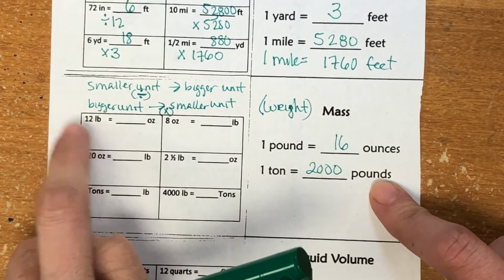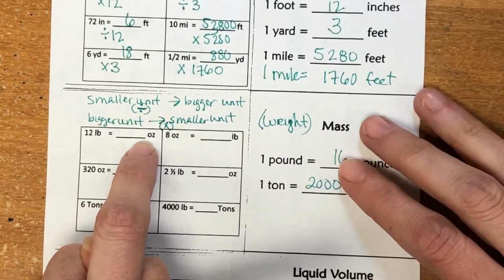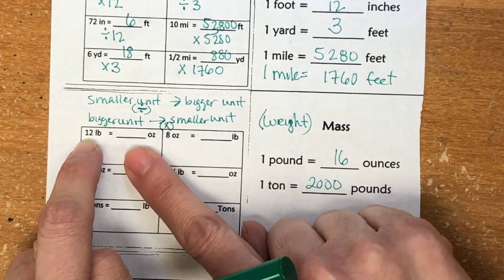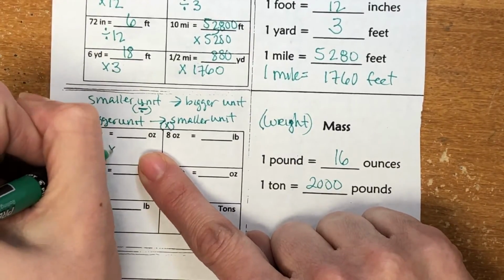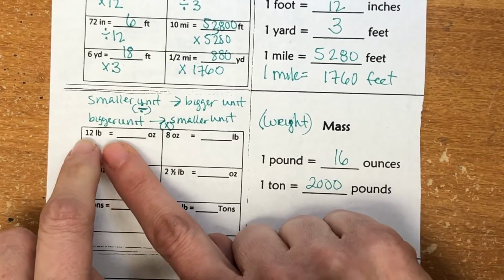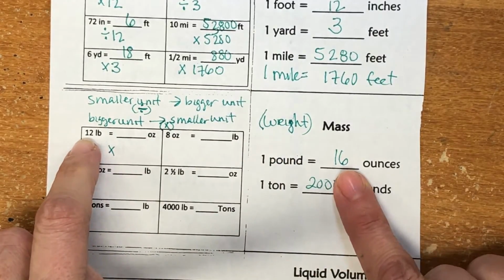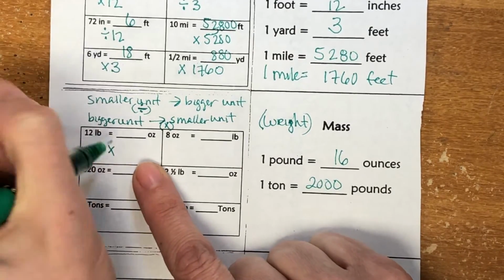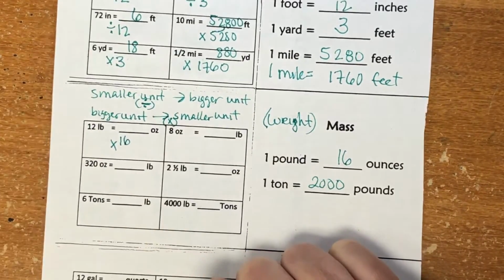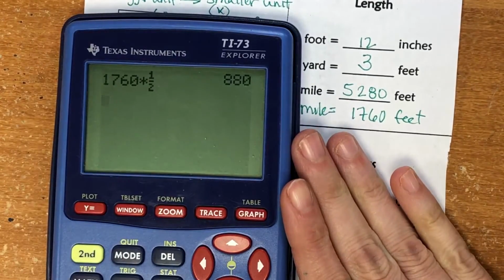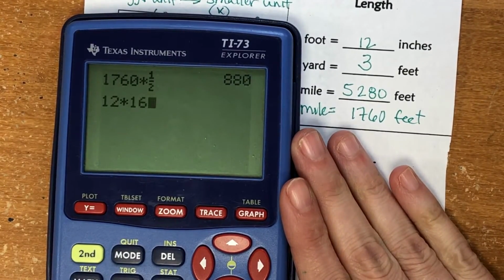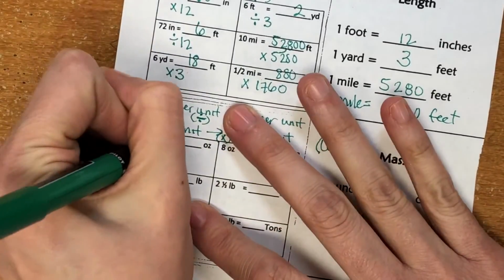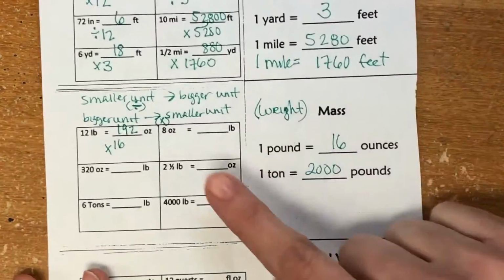So I'm going to go from pounds to ounces. I'm going from big to small. If I'm going big to small, I'm going to multiply. So let's look here. 1 pound equals 16 ounces. So I'm actually going to multiply 12 pounds times 16. 12 times 16, I can use a calculator. That's going to be 192 ounces.